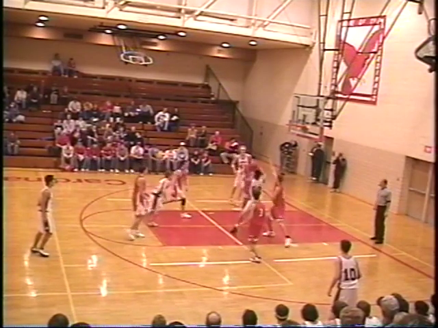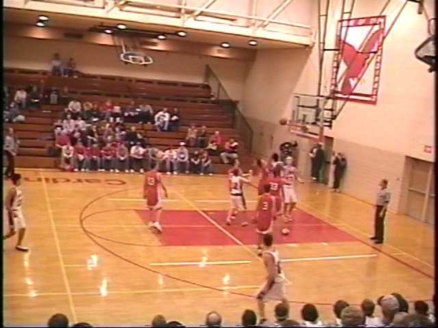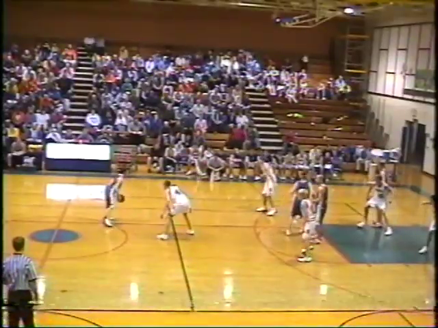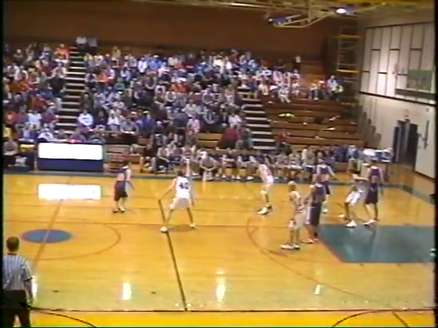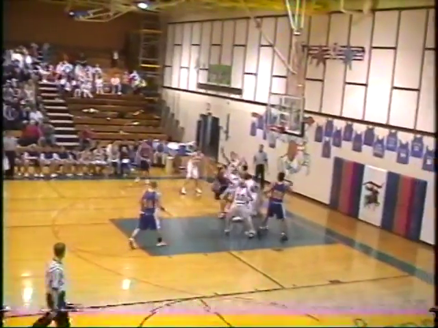We always want to try to go middle. So here we get into the middle lane against odd front zone. It's a lot easier to get in the middle lane as a post guy. We're using our principles in A offense. Our post guy is trying to get him up as high as he can to get the lob pass. And he's going middle.